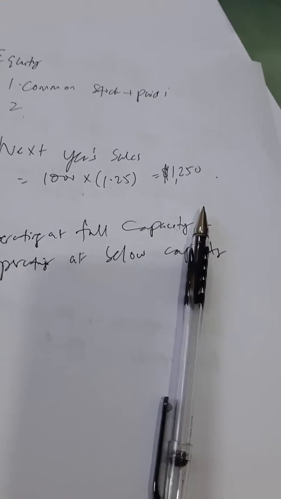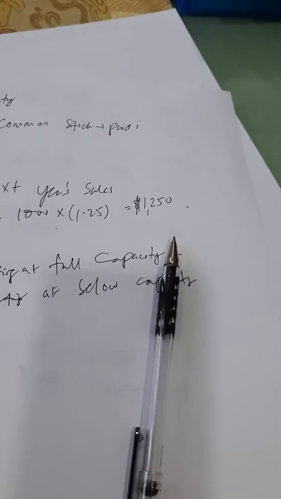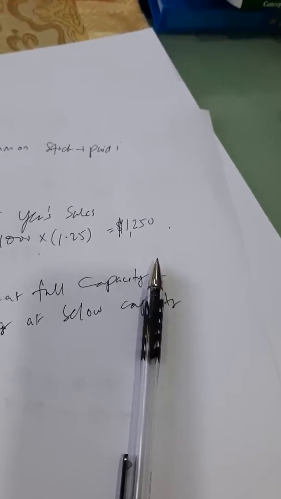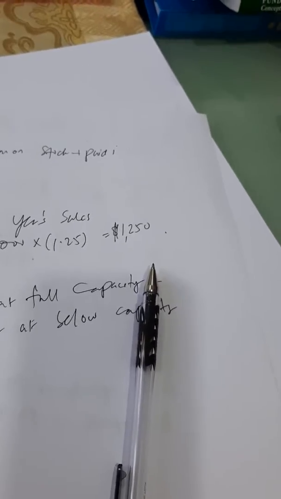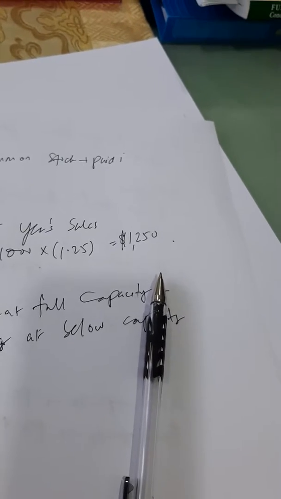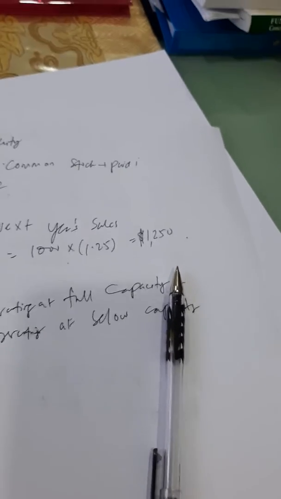So 500 multiplied by 3 is 1,500. Okay, if Proton is operating below capacity, it means that currently Proton is only operating probably 1 or 2 shifts only, 2 atau satu shift atau 2 shift sahaja.